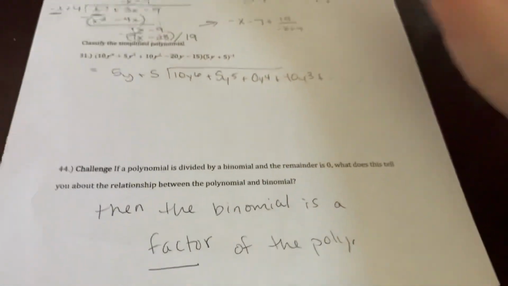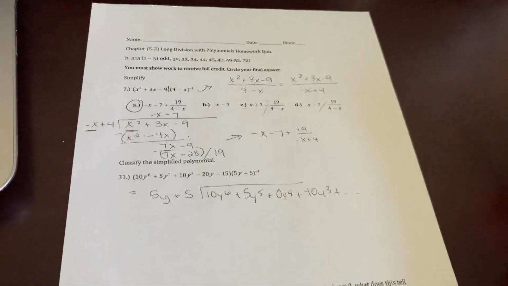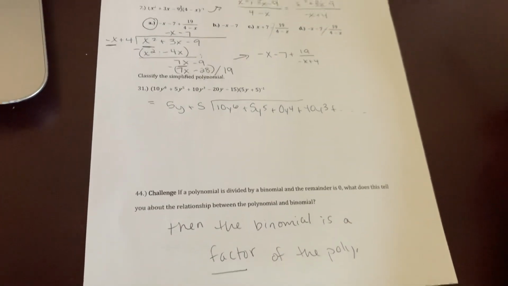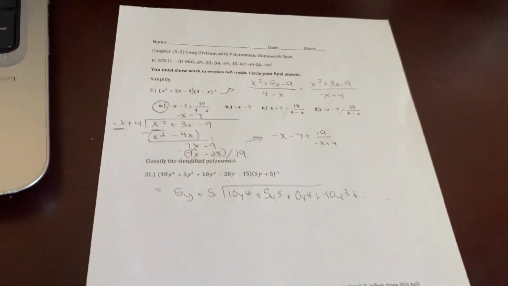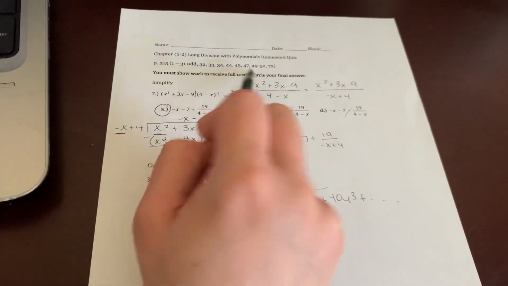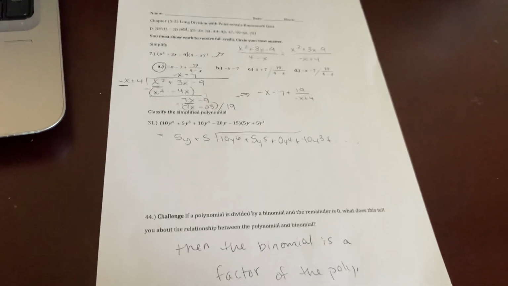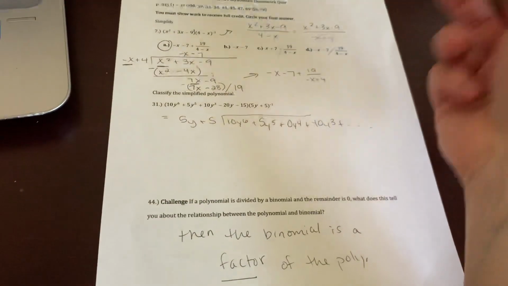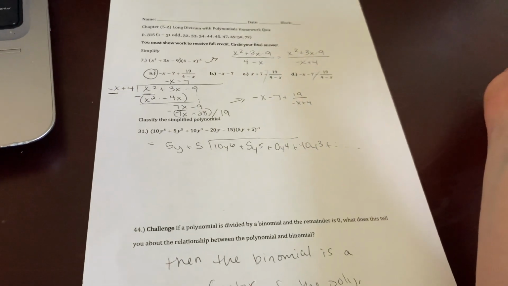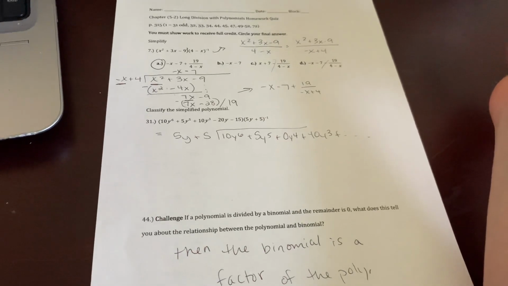Okay, those are the 3, 4, 5-2. Make sure to star your questions on the entire homework. You should be doing it. I don't expect you to do every single one, but you need to be doing more than 3. Okay, if you have questions, make sure you let me know.